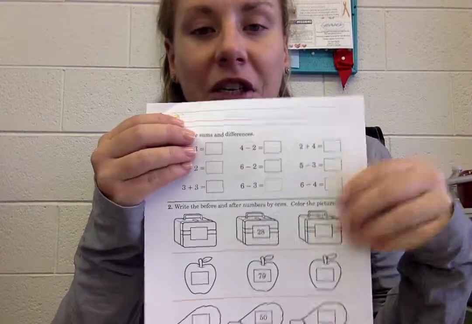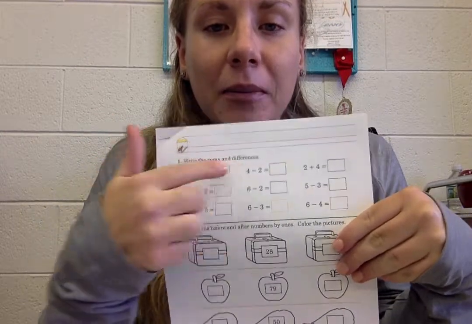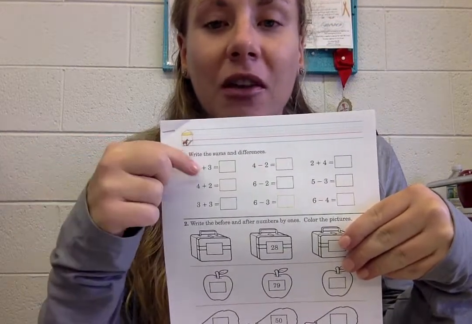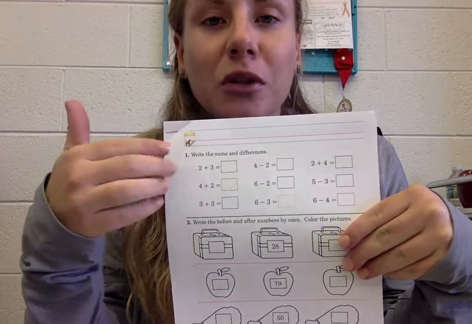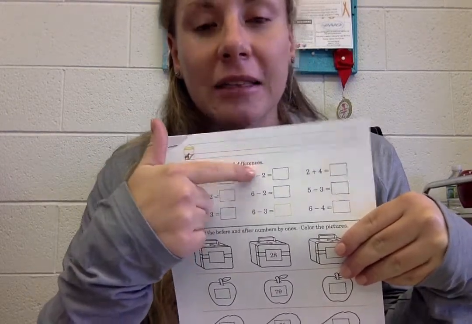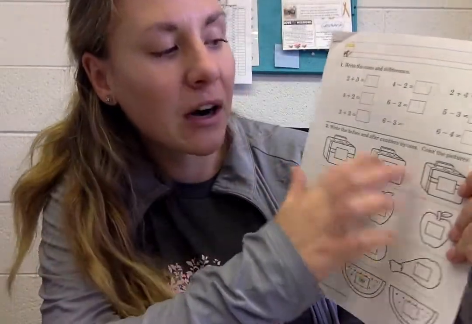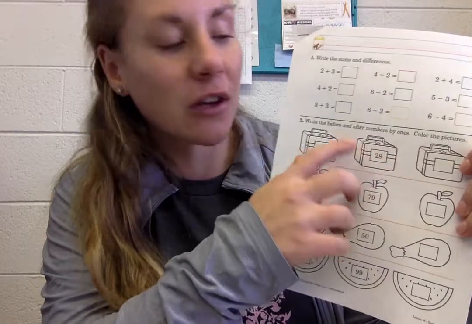You're going to be doing addition and subtraction up top. Make sure with your student you point out the symbol in the middle. I've noticed that sometimes the students get a little confused and they'll see addition for the first one, so they'll think it's addition throughout. So just make sure that they're paying attention to that symbol. Down here for question 2, you're going to be writing the number before and after and then coloring. So what comes before 28 and what comes after 28.